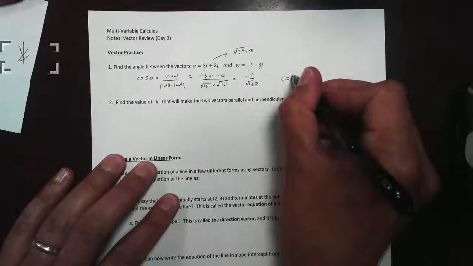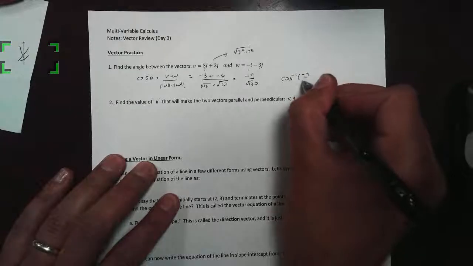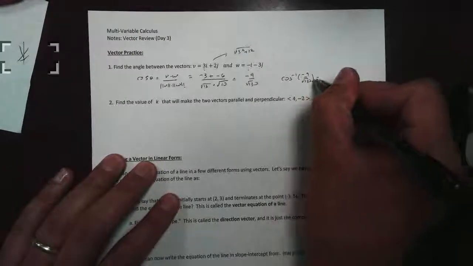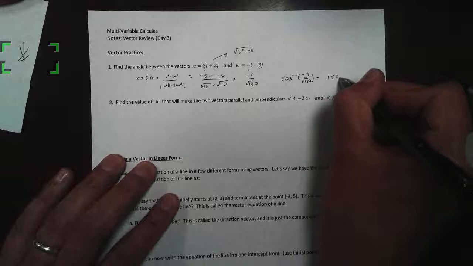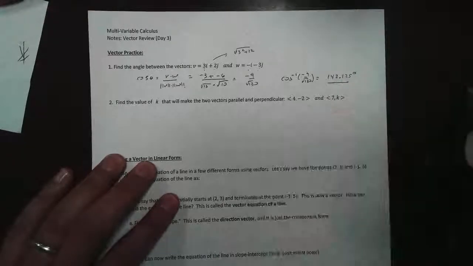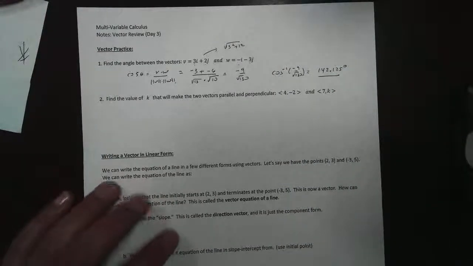If we take the inverse cosine of that negative 9 over root of 130, we should get 142.125 degrees. Of course, we're going to put our answers in degrees here.